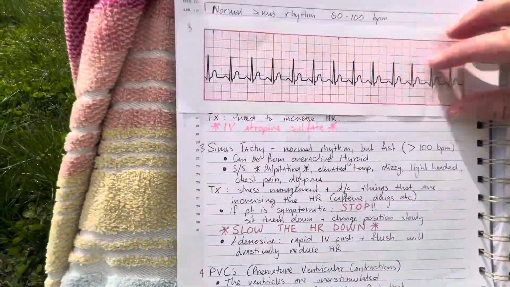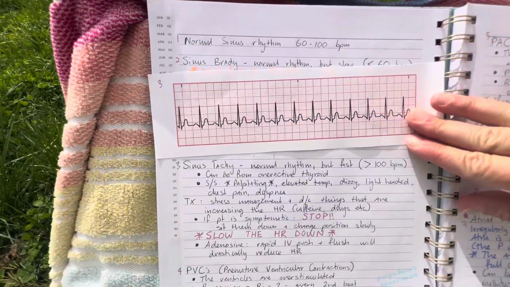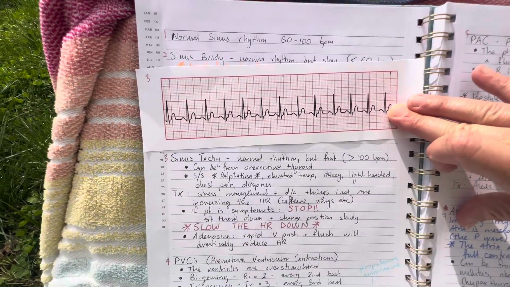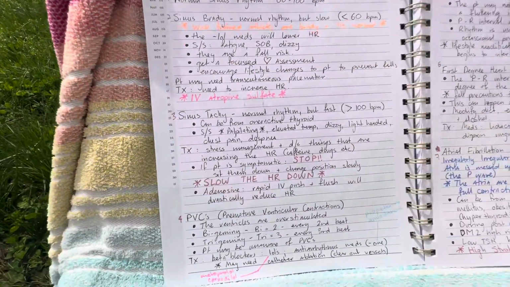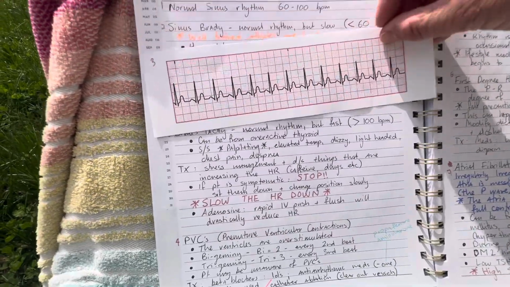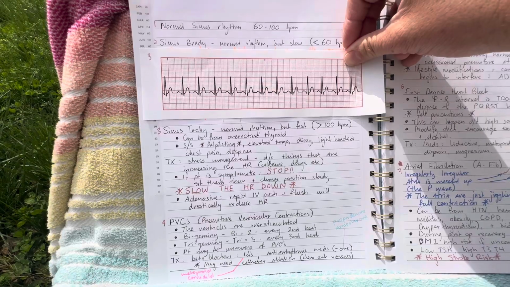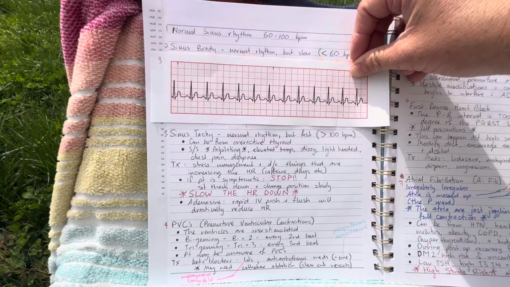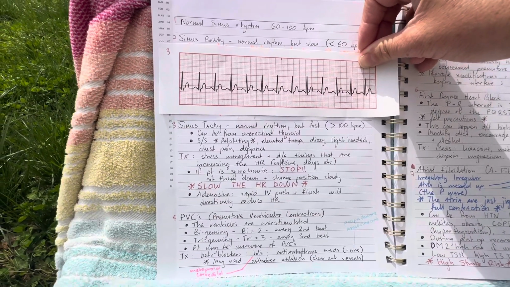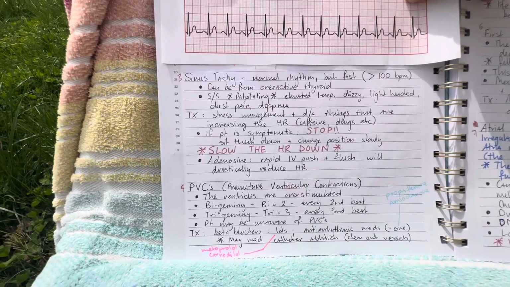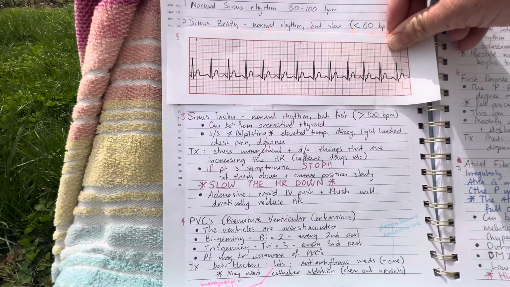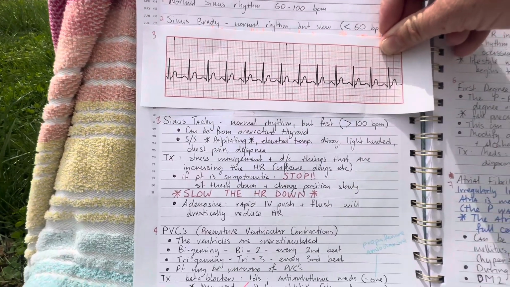Normal rhythm, but it is more than 100 beats per minute. It's very fast. It can be from overactive thyroid. Signs and symptoms are palpitations, elevated temperature, dizziness, lightheadedness, chest pain, and dyspnea. You should try stress management and discontinue things that are increasing the heart rate, such as caffeine and drugs.